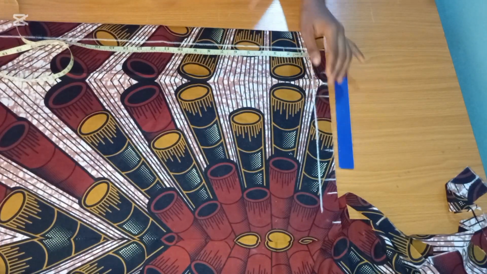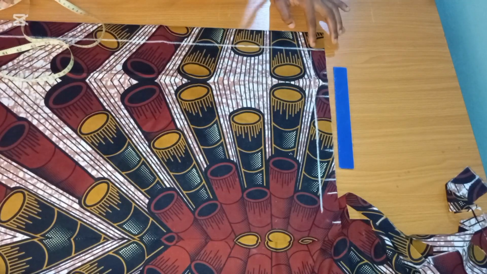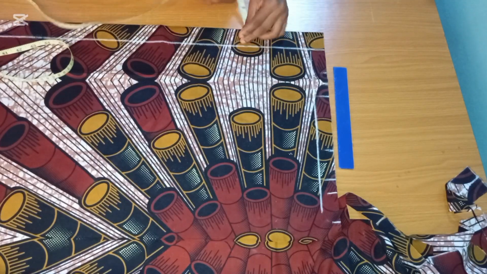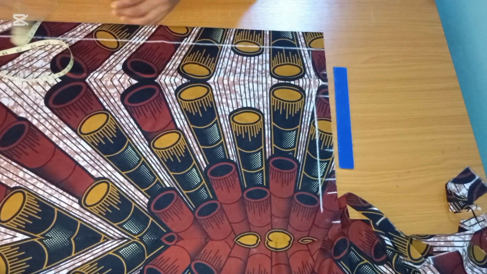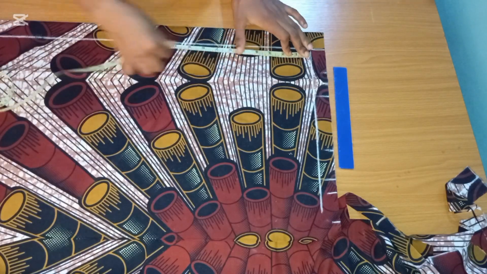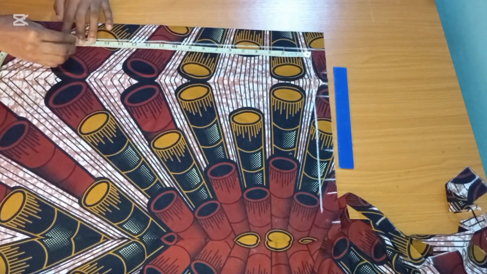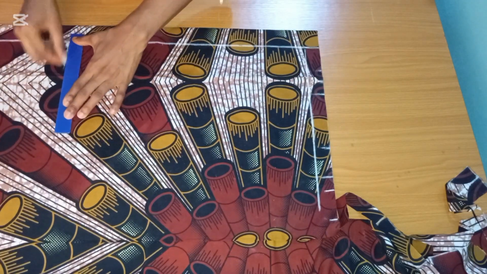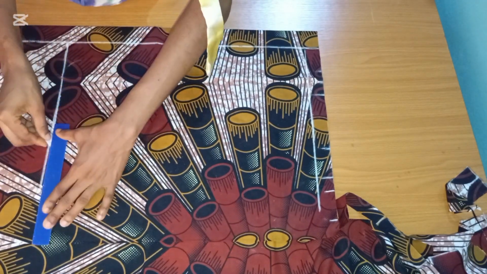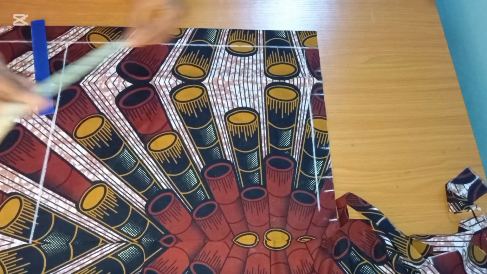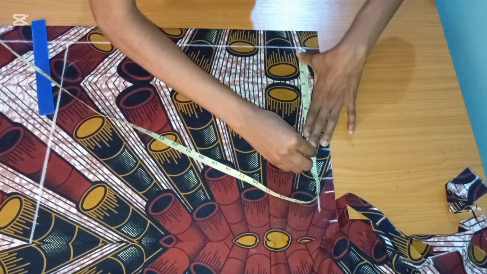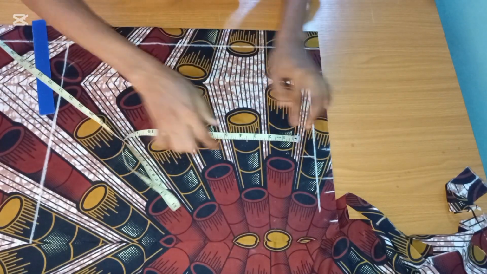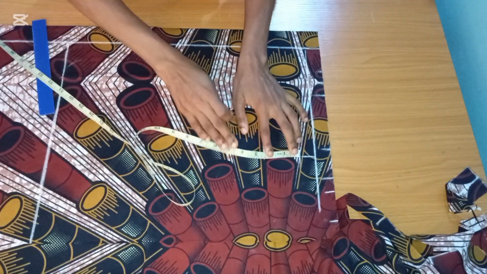So I folded another fabric into two for the back, and then I marked my starting point there. If you notice on the folded part, I marked about 1.5 inches, and this is for the zipper allowance. So I marked it out, and then I'm going to take my waist measurements. I just marked my waist measurement, and then I'll rule a line. So make sure you mark your zipper allowance, and your measurement will start from that marked chalk.